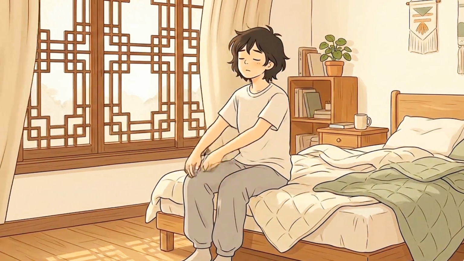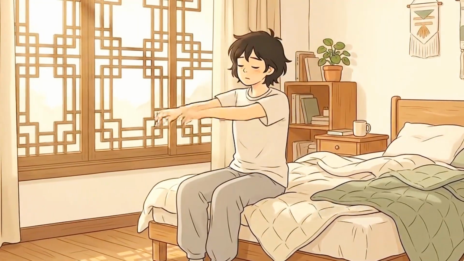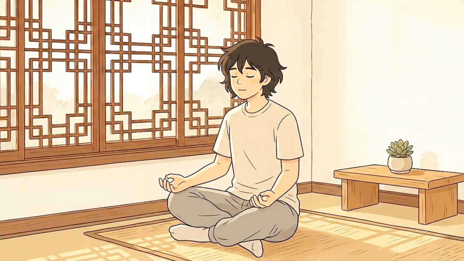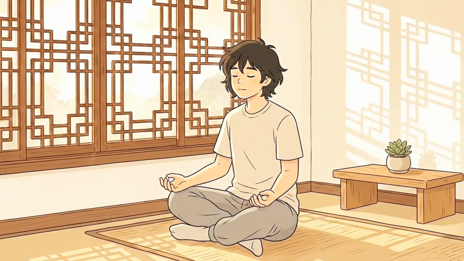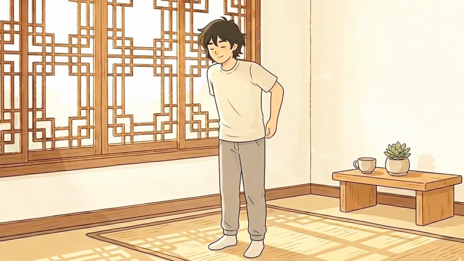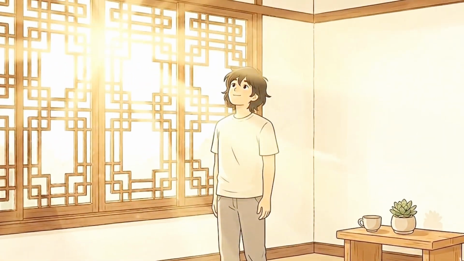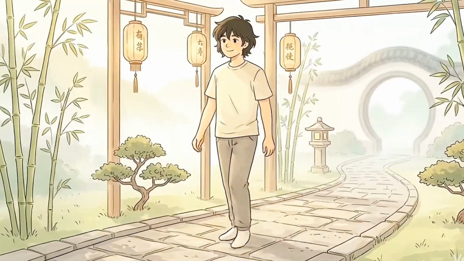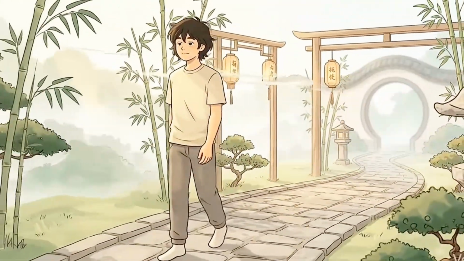Most mornings begin in a rush, but what if you paused instead? Imagine waking up, sitting quietly, and taking slow, gentle breaths. At first, it feels simple, almost too simple. But within minutes, your body begins to relax, your shoulders drop, and your mind feels less crowded. As you keep breathing slowly, your focus sharpens and your mood becomes lighter.